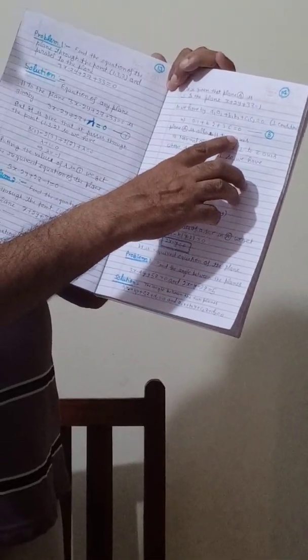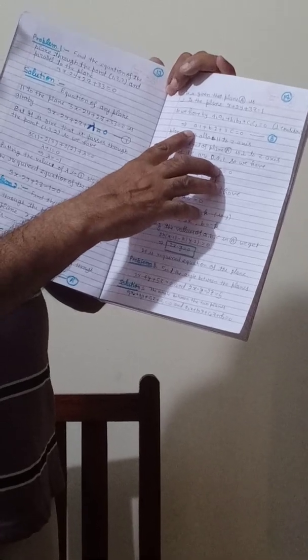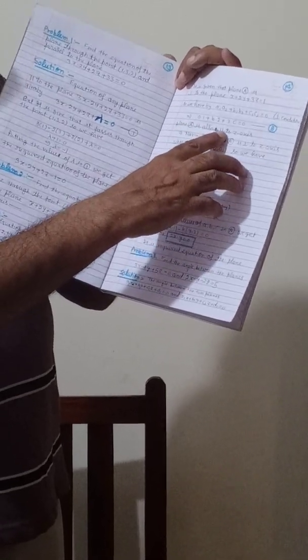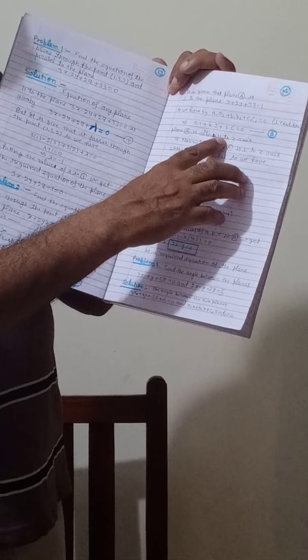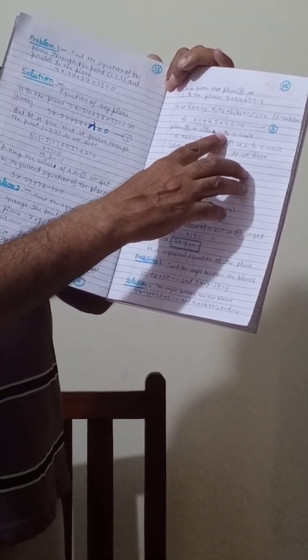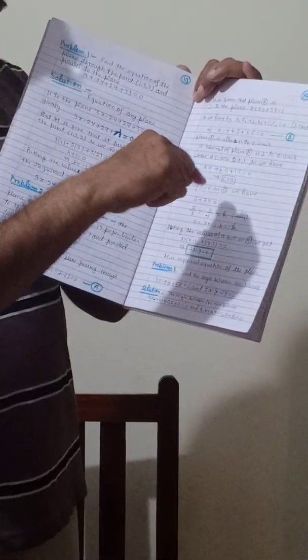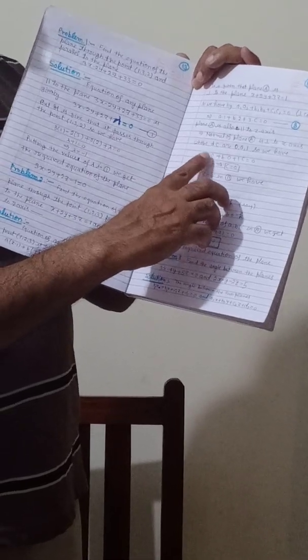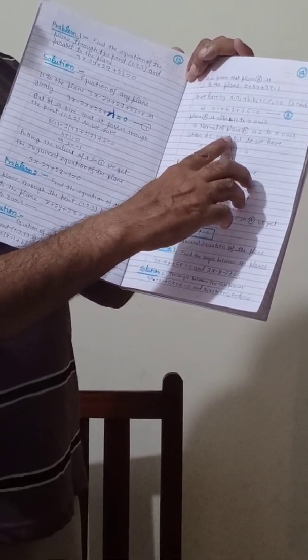Now it is given that this plane A is also parallel to the z-axis. See here, if the plane is parallel to the z-axis, means the z-axis is perpendicular to the normal to the plane. Again applying the condition of perpendicularity, the direction ratio of the z-axis is 0, 0, 1.